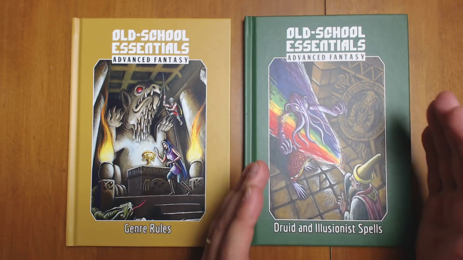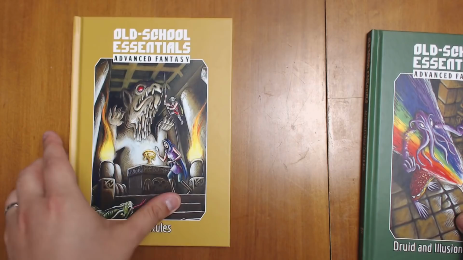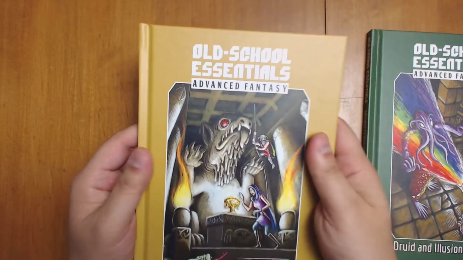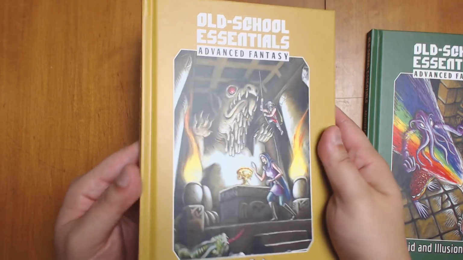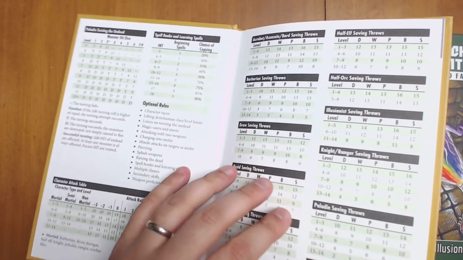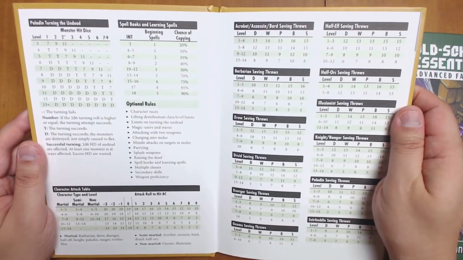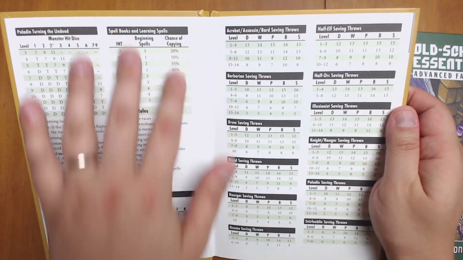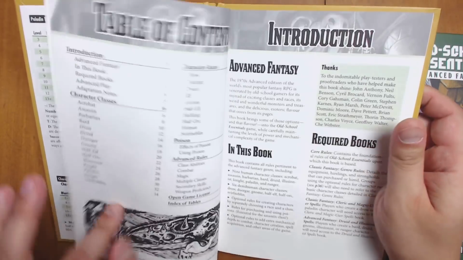And then this book is just a list of spells for some of the new classes. So let's look at what we have in here first. There's the back cover. As always with Old School Essentials, really great feeling books. They have a nice weight to them. It's a nice hardcover. They're very well bound. They hold open like this. They don't want to stay closed. They open quite nicely. The inside covers are being used. So we have a lot of great tables here, mostly saving throws, paladins turning the undead, spell books and learning spells, and so on. So important references are right there, ready for you to use.